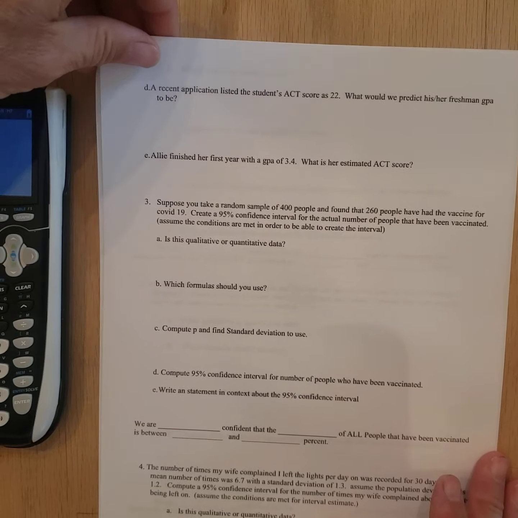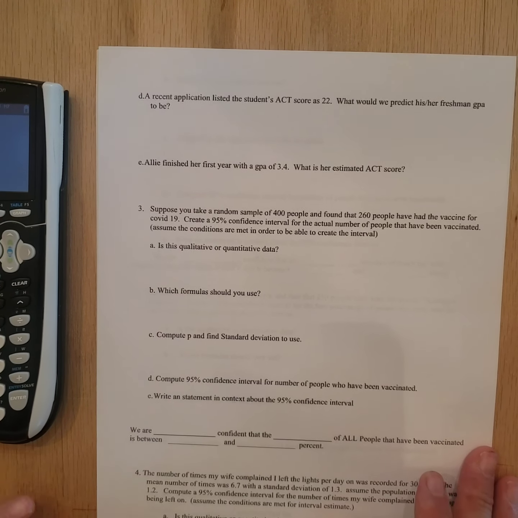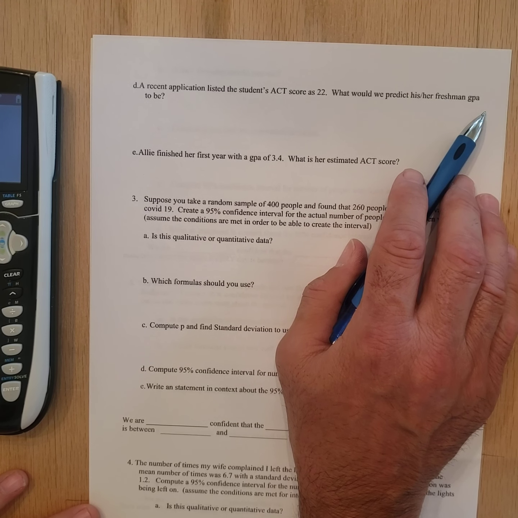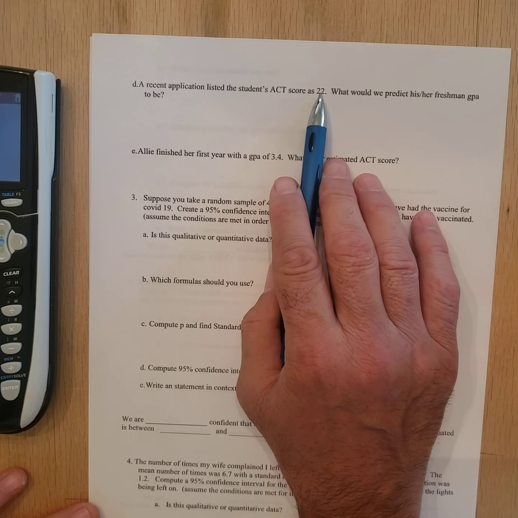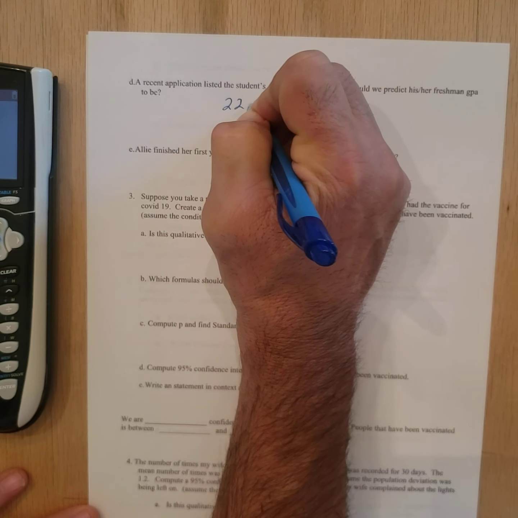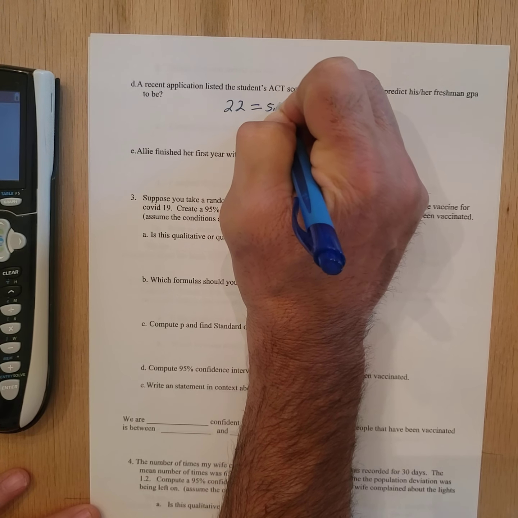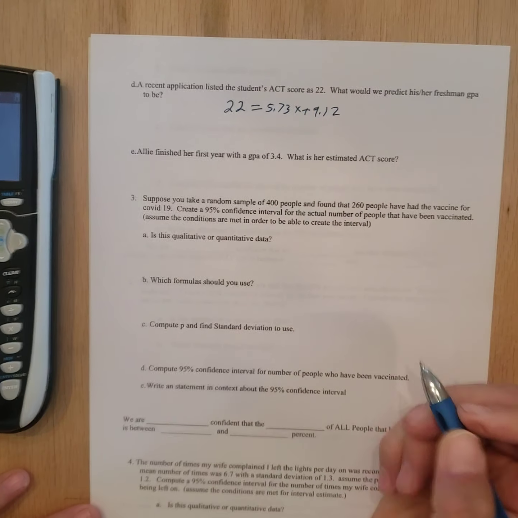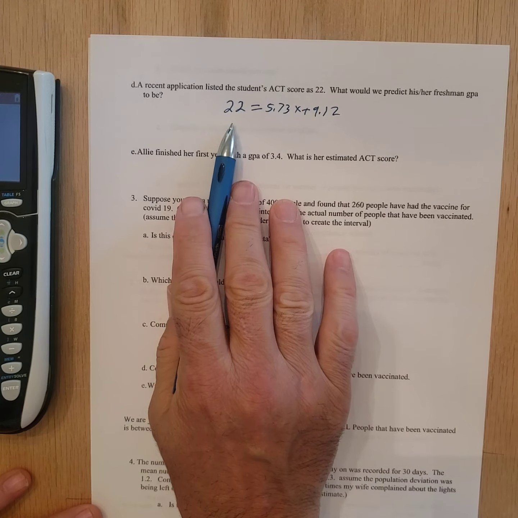It says a recent application listed the student's ACT score as 22. What would we predict her freshman GPA to be? Okay, so here I have the ACT score of 22. So that is the output. I'm going to set that on the left side.